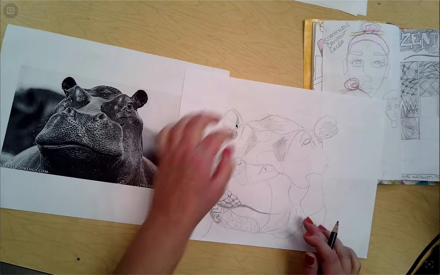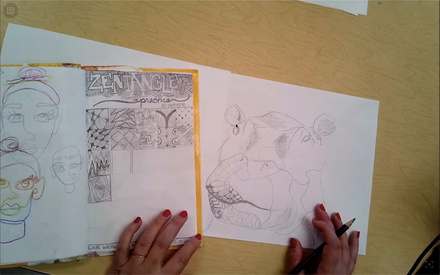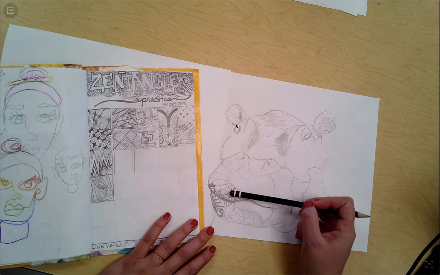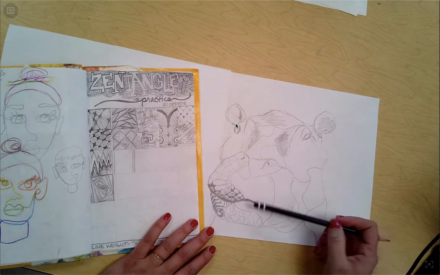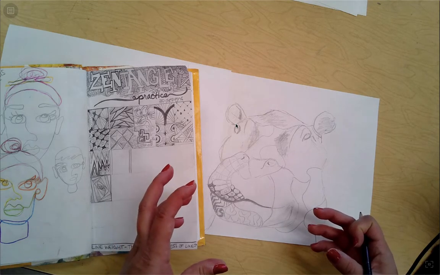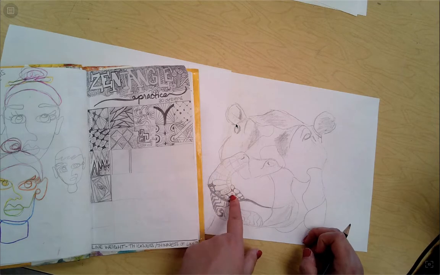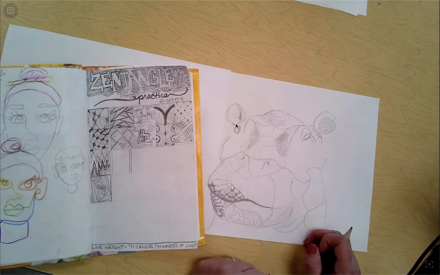Then you're going to fill in those sections with your Zentangle patterns. So you can see I use this pattern here, but I did stretch the inside so that it's a little bit longer and therefore lighter. So I want this area to be darker here and this area to be lighter. I kind of did that intentionally.